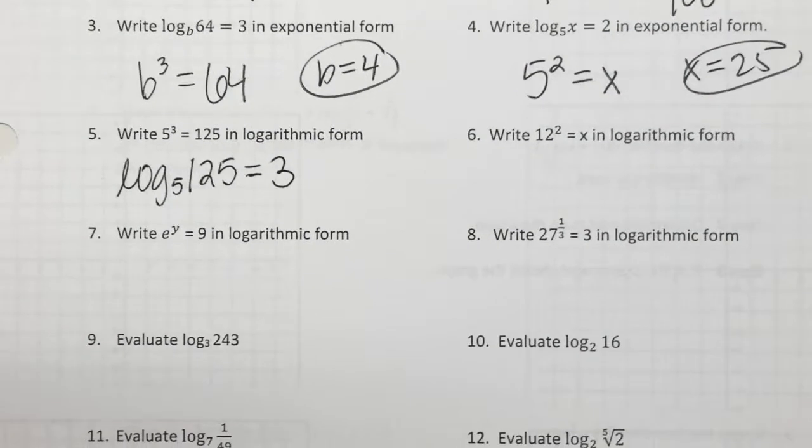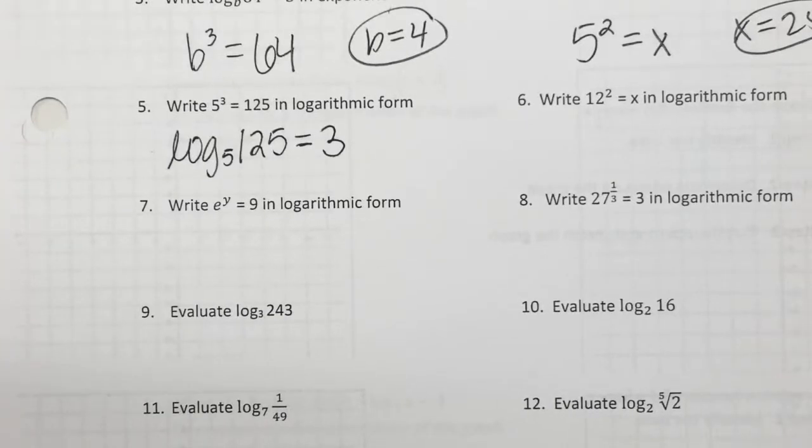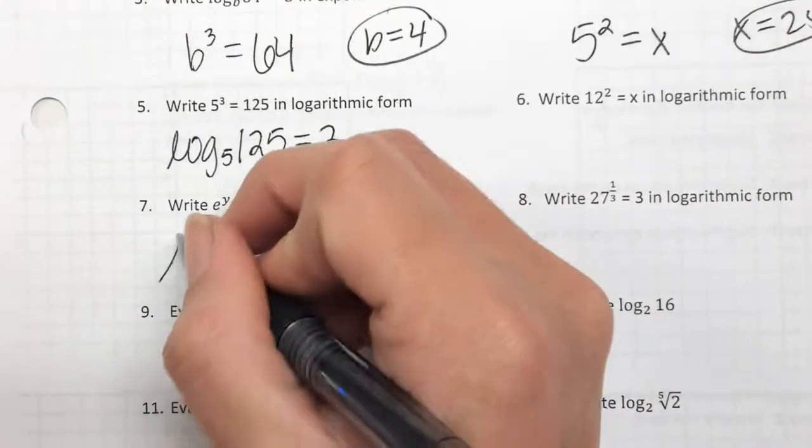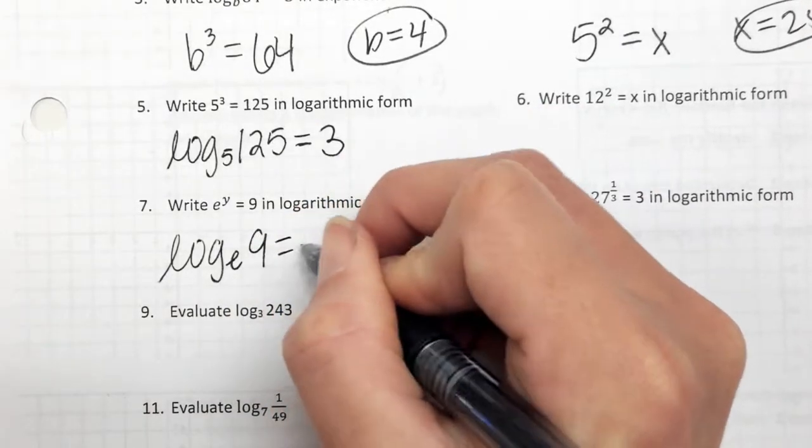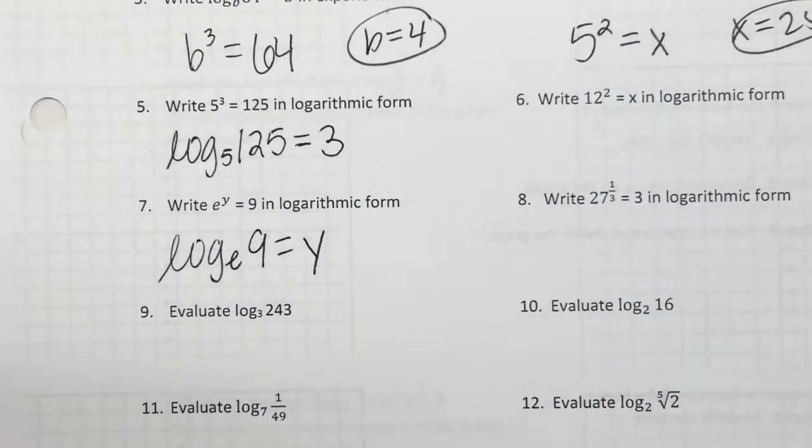Let's do number 7. And then I'll let you do 6 and 8 on your own. It's going to be log of what? E. Next number? 9. Equals? Perfect. Do 6 and 8 on your own.